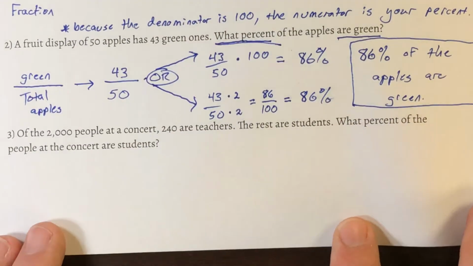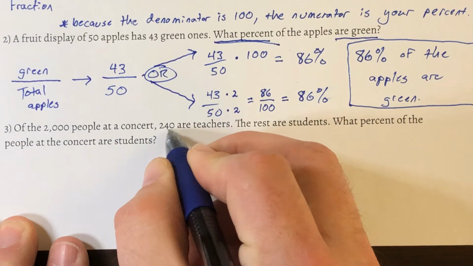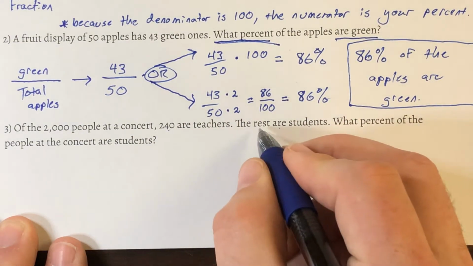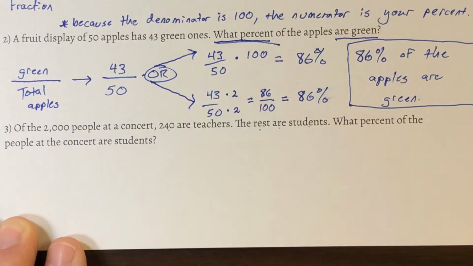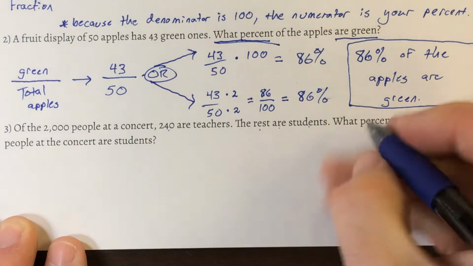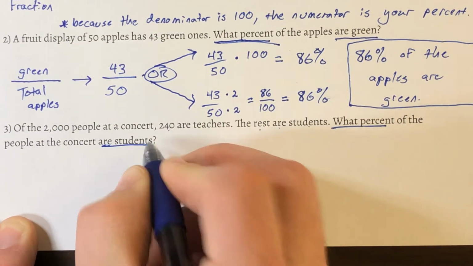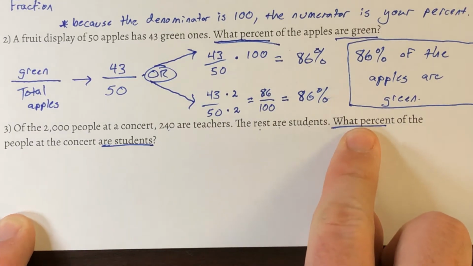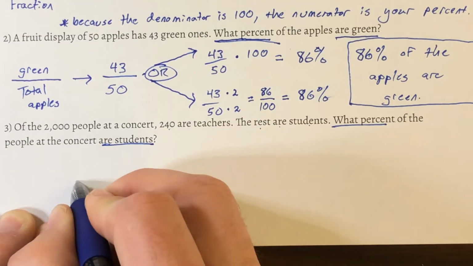All right, third example. Of 2,000 people at a concert, 240 are teachers. The rest are students. By the way, when a question says the rest are something, you're probably going to need to calculate that. What percent of the people at the concert are students? So what percent are students? This is a what percent problem, meaning we need to make a percent out of thin air. So we're going to start with a fraction.